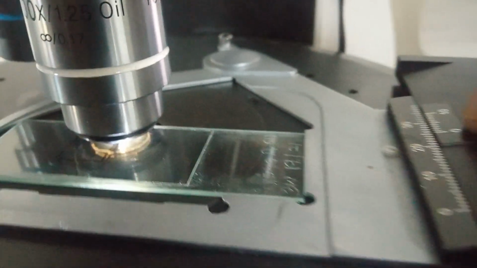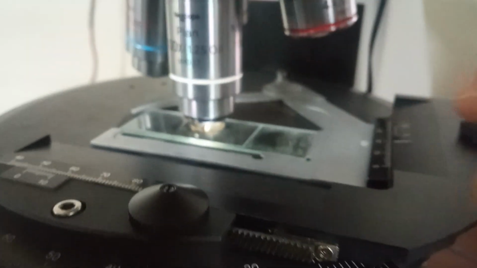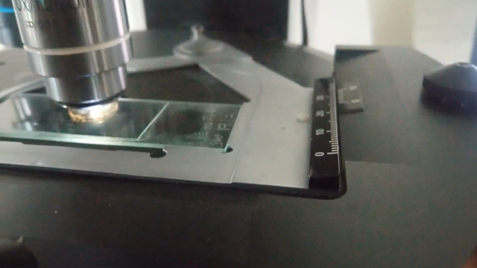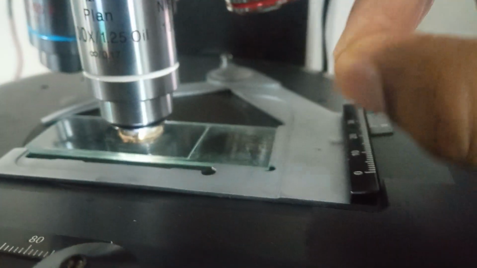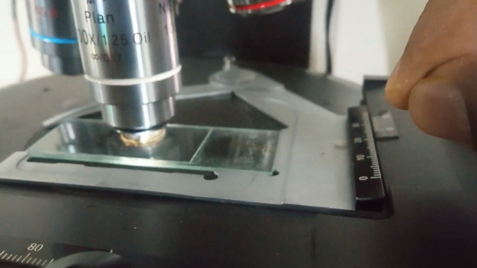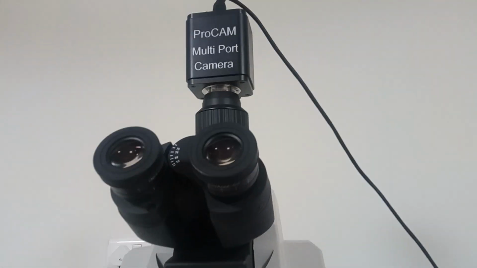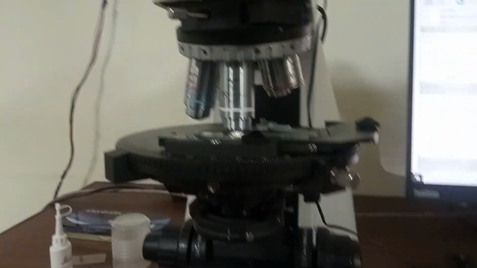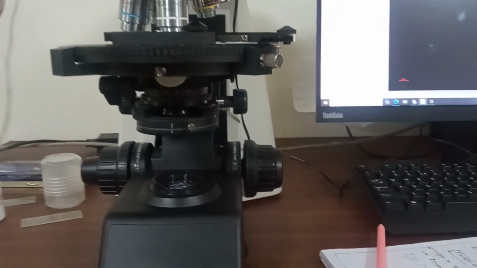So the thing is that the fewer units you take initially from the standard position, the same amount you have to add later to complete the observation from one point of the slide to another point of the slide. That's it. So this may help you to enhance your photography skills in microscopy.